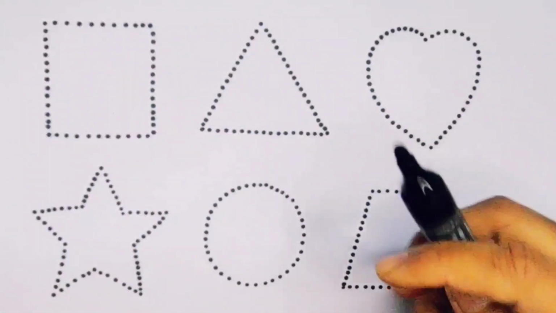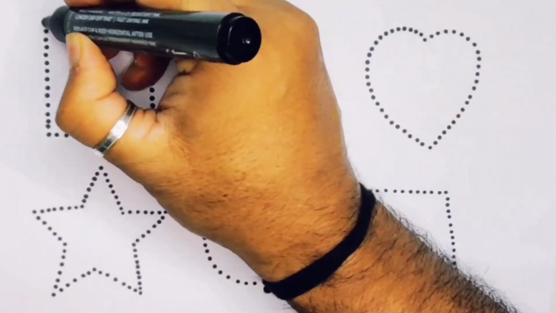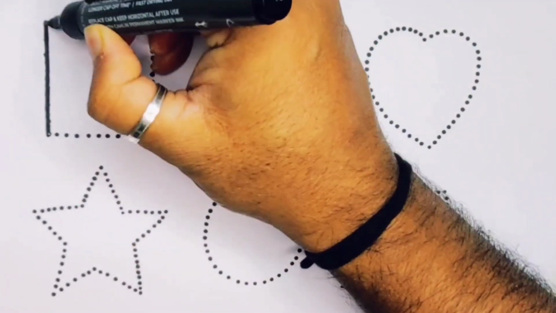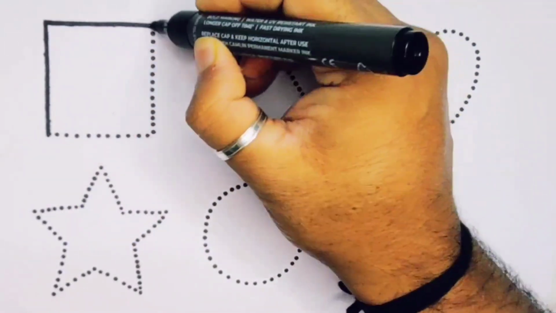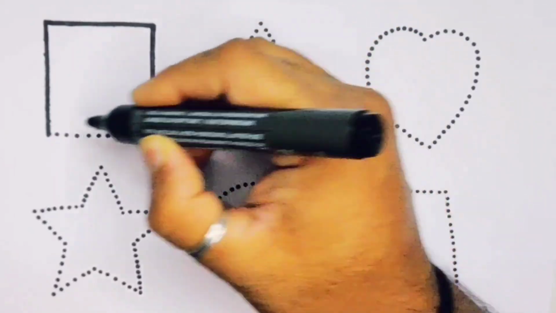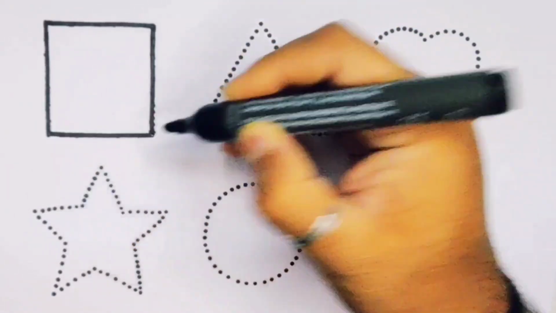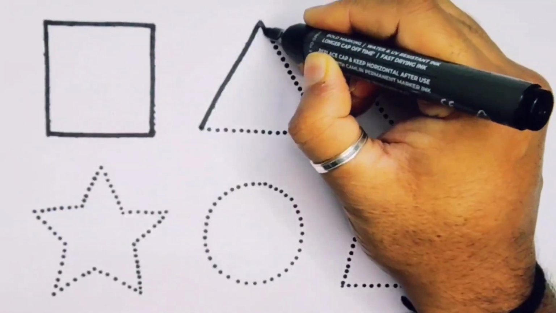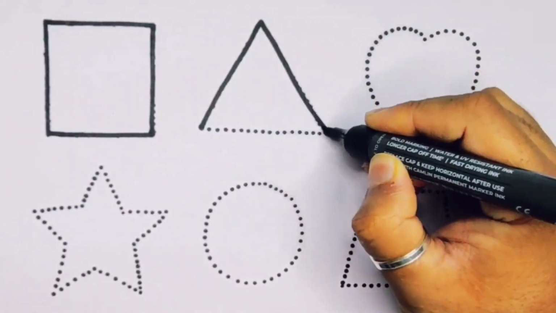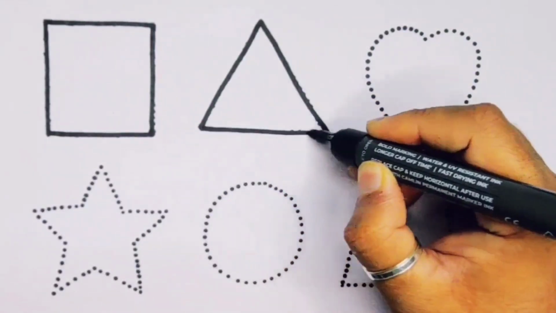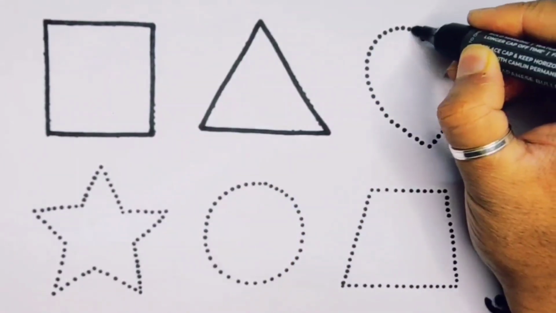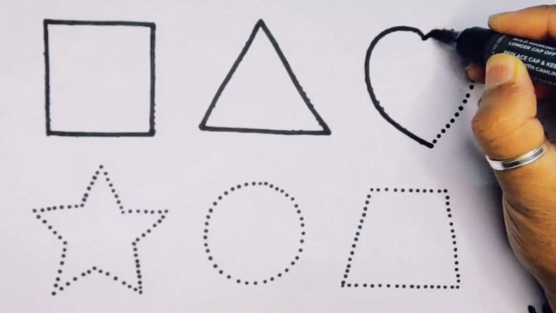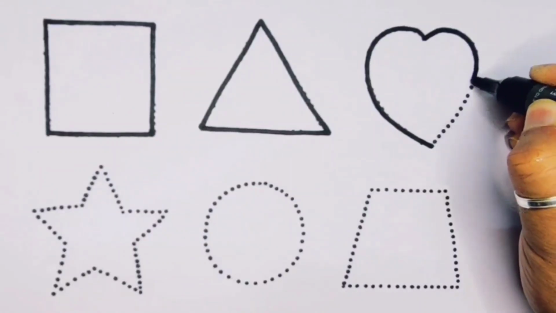Now we are going to draw the shapes. Square. This is square. Next, triangle. This is triangle. Next, heart. This is heart.